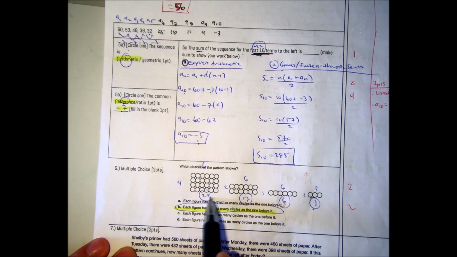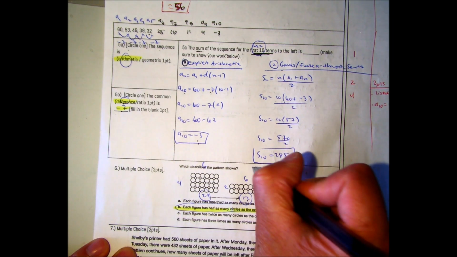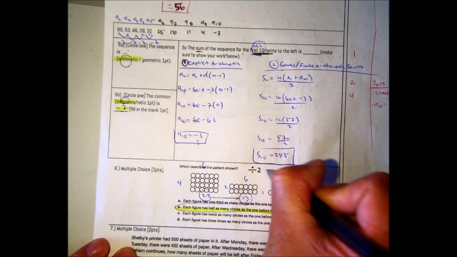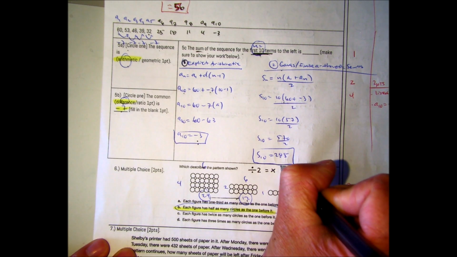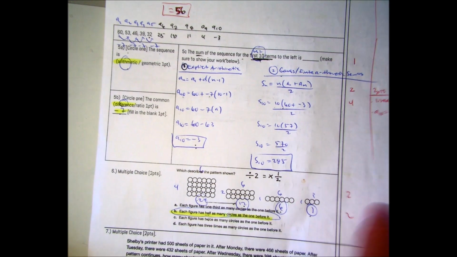So I notice that the numbers here are dividing by 2. Remember, dividing by 2 is the same thing as multiplying by 1/2. The numbers are being multiplied by 1/2. So that would be B. Each figure has half as many as the one before it. The common mistake would have been C. There's twice as many. That would be multiplying by 2, not dividing by 2.